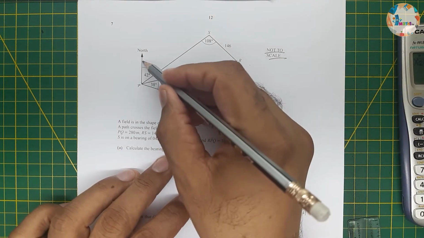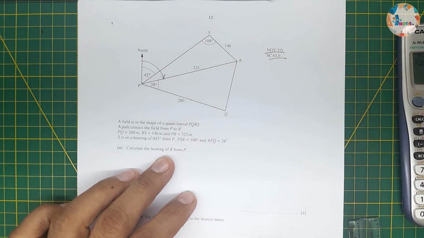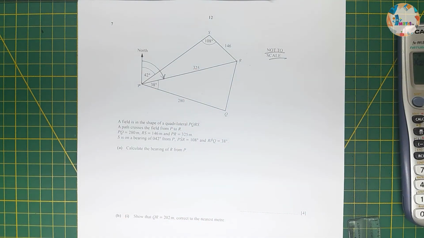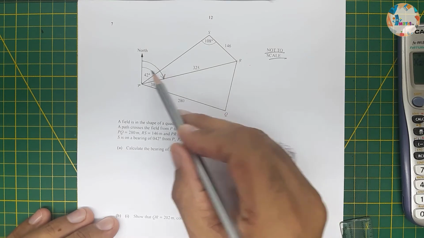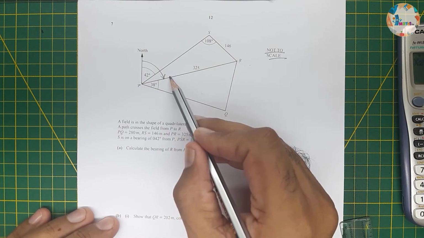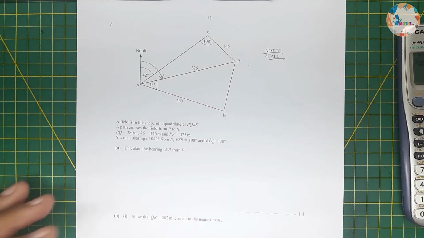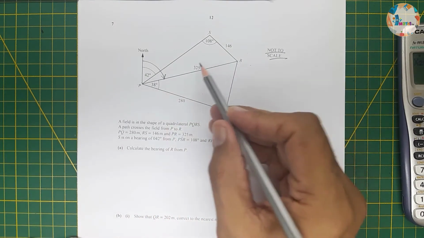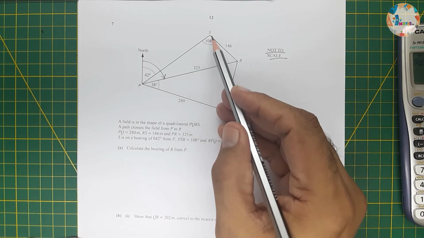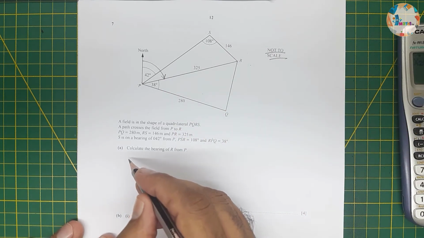Bearing of R from P will be basically this complete angle, which is required. So we'll have to find this one. This angle is not given. If we find this angle and add 42 to it, we will be able to find that bearing. Now how can we find this angle? We can apply the sine rule. Basically this is the side we have, and the opposite angle we also have, and this side we have, so we can use this.